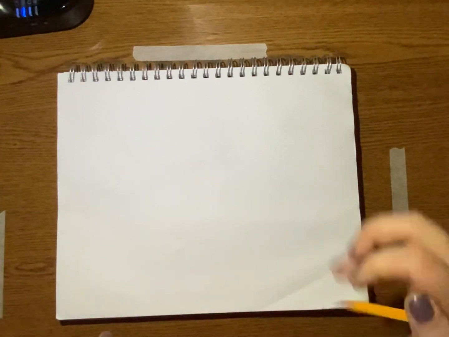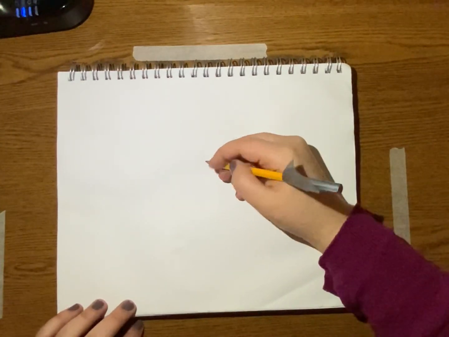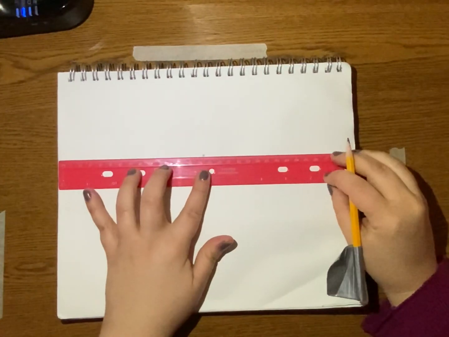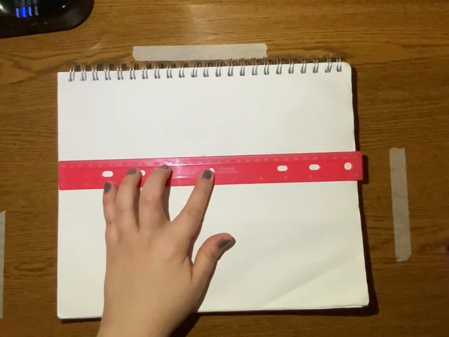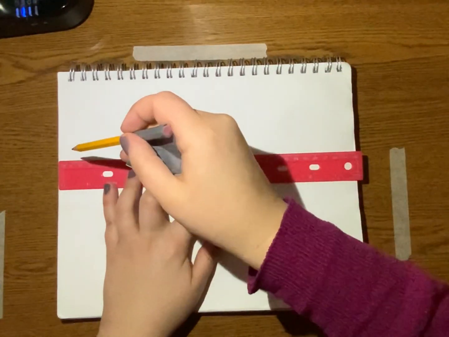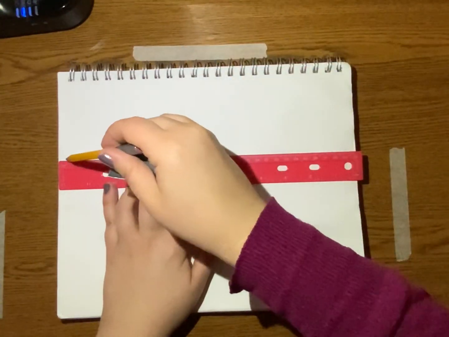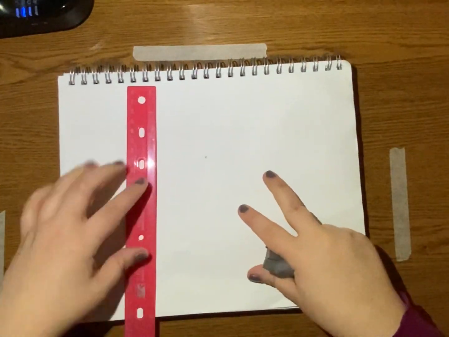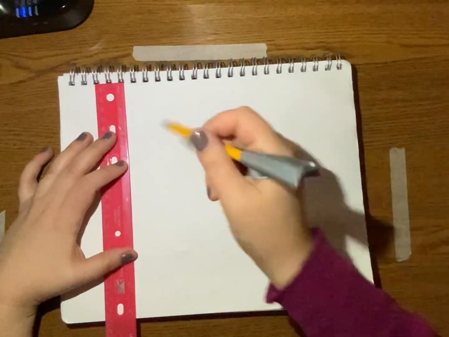Today we're going to be doing a room with a couch. As always, I start with a vanishing point and a horizon line when I'm doing 1-point linear perspective. I'm doing it kind of high up on the page so I have lots of room.